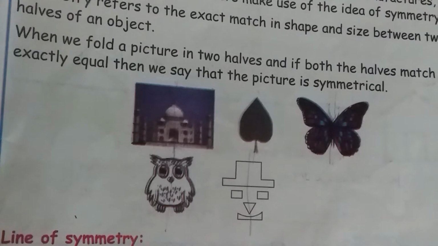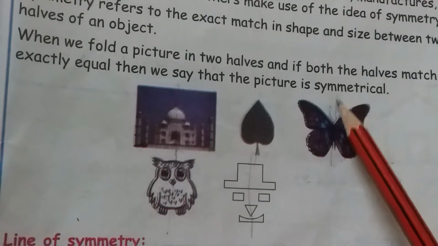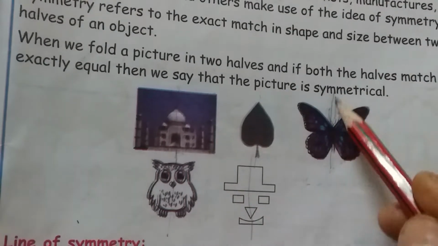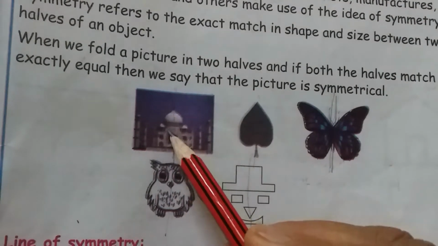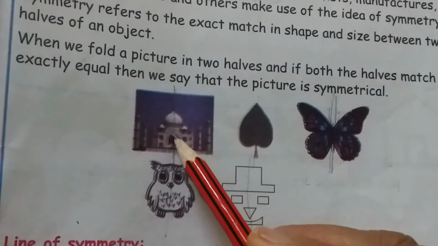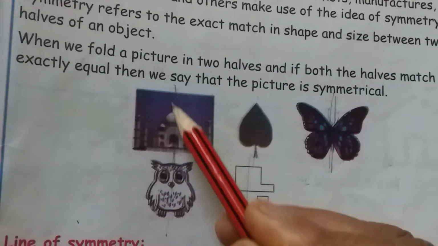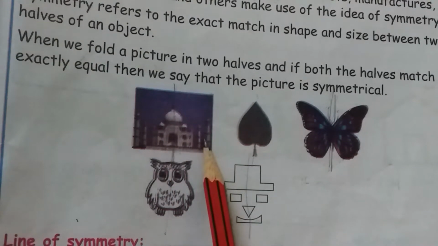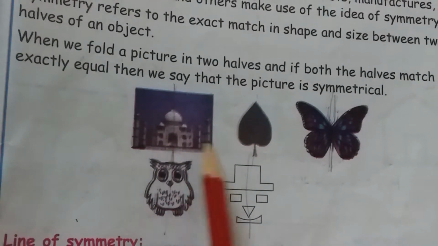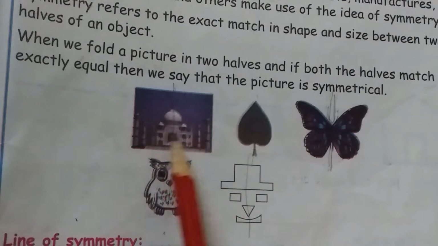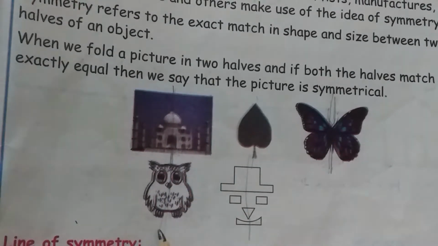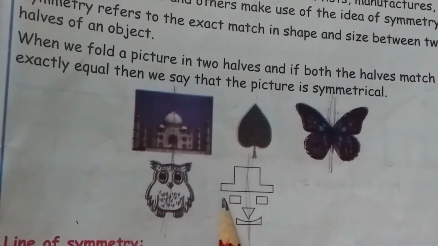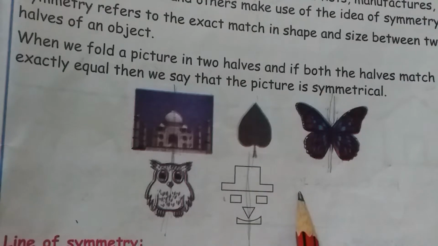So like this, many things can be observed in nature itself. See a butterfly. A butterfly is also beautiful because of its symmetry. See, when you draw a line here, this is equal to this. Then the Taj Mahal, one of the seven wonders of the world. The Taj Mahal is an example of such beautiful architecture, because it is so symmetrical about both the sides. And the face of an owl. And what is this? The face of a joker. See, it is so symmetrical. When you draw a line, the left hand side is the same as the right hand side.